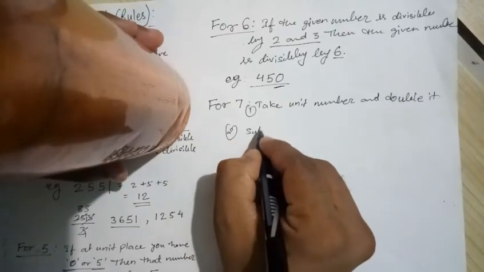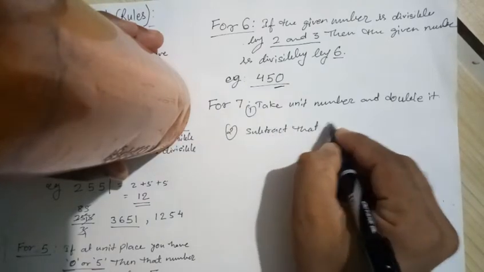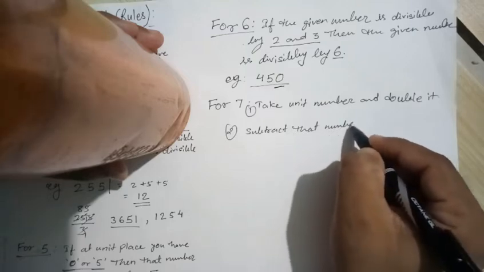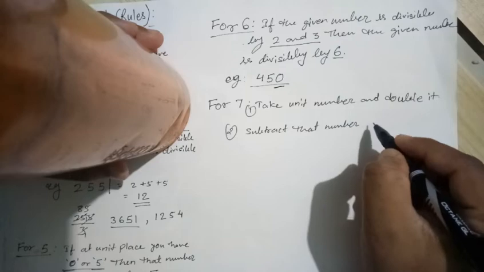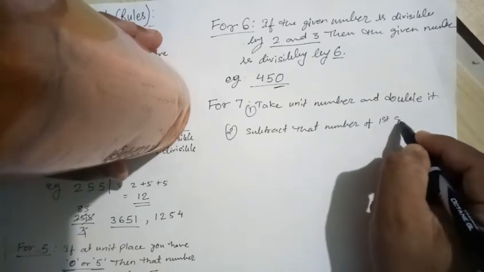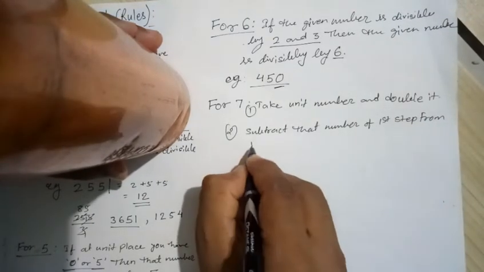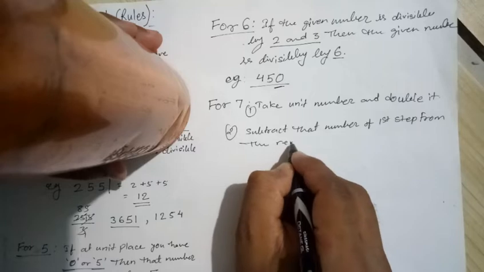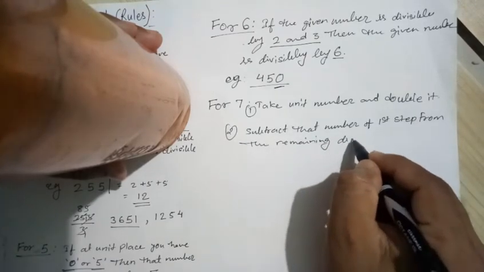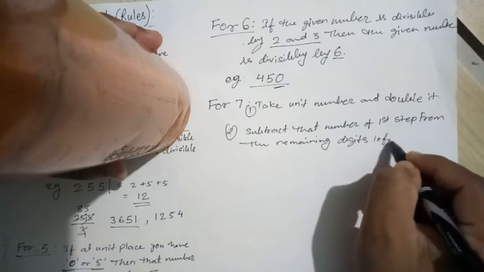Subtract that number of the first step from the remaining digits left.